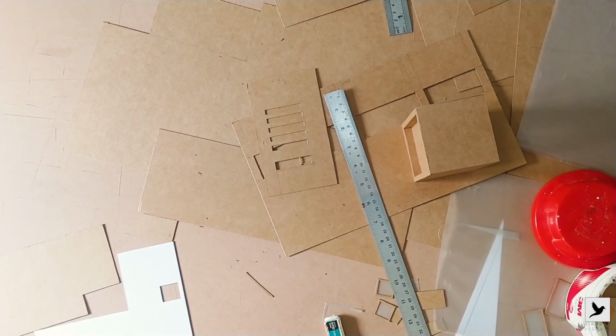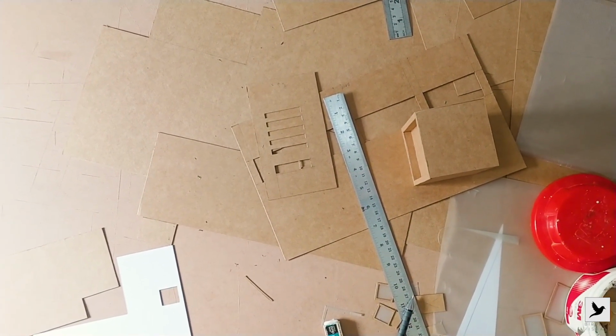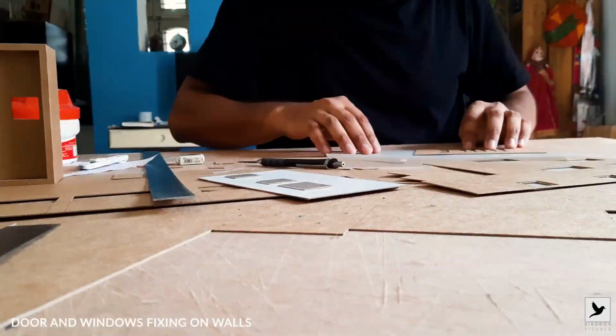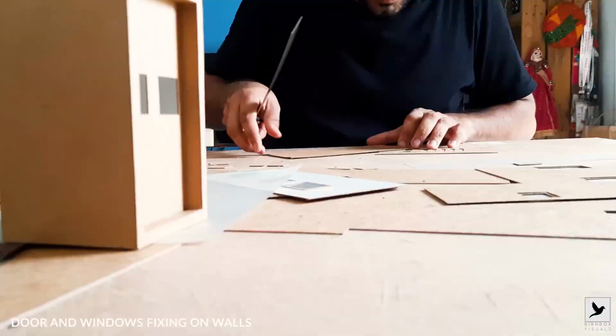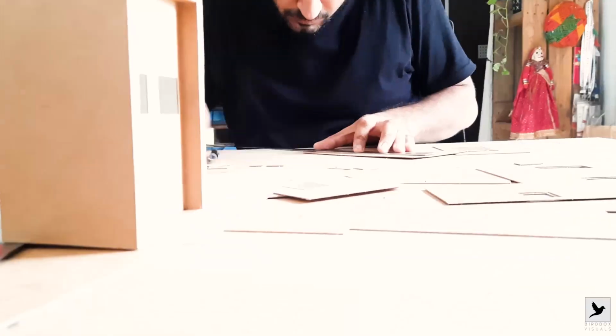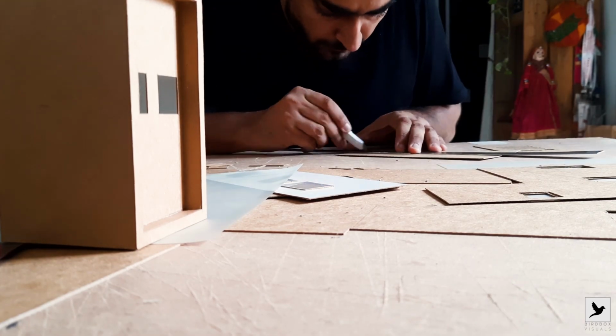Now we can see the doors and window frames are ready along with the PVC sheet pasted. Now we'll assemble them and start pasting on the back side of the walls.